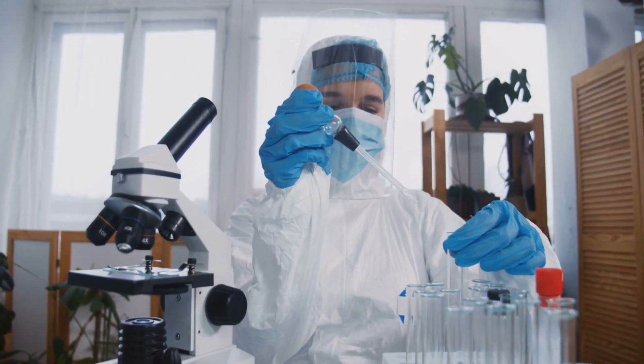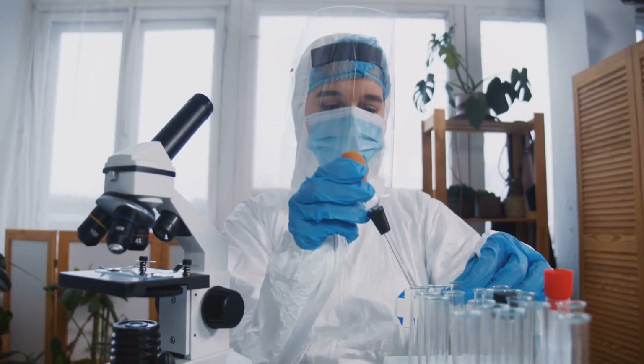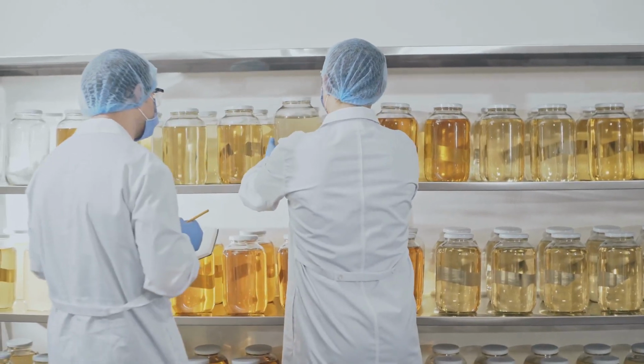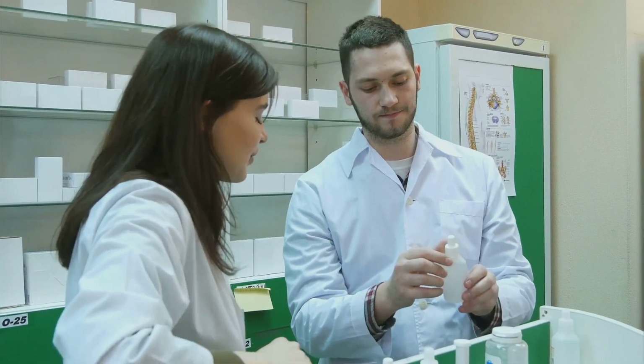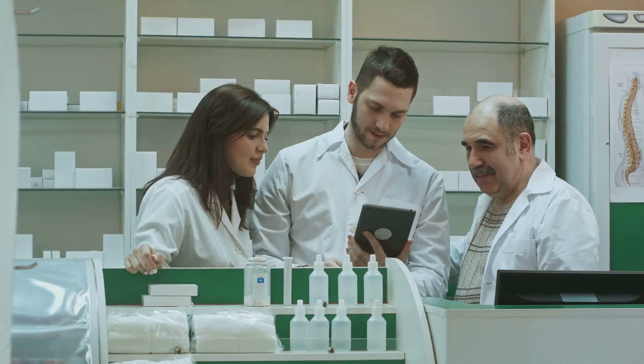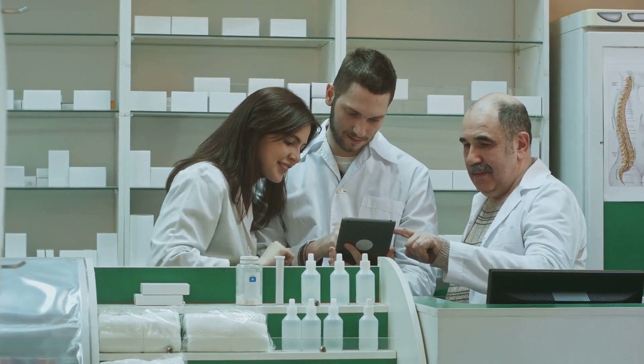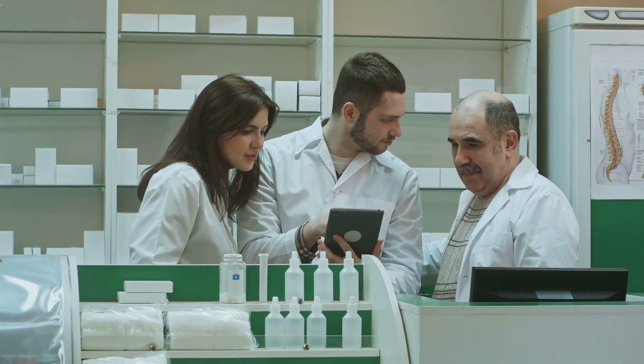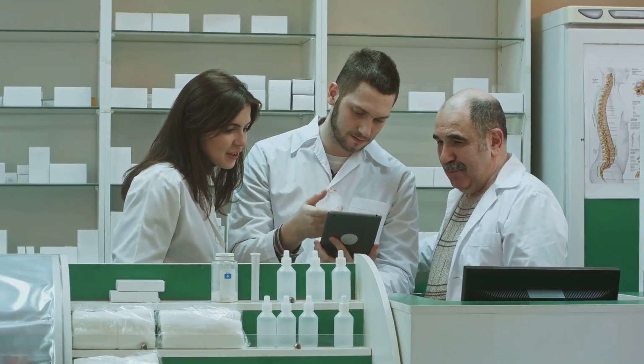Training is the cornerstone of an effective quality management system. Well-trained personnel are essential for maintaining quality and compliance. Key aspects of training include induction training, providing comprehensive training for new employees on GMP, SOPs, and company policies.